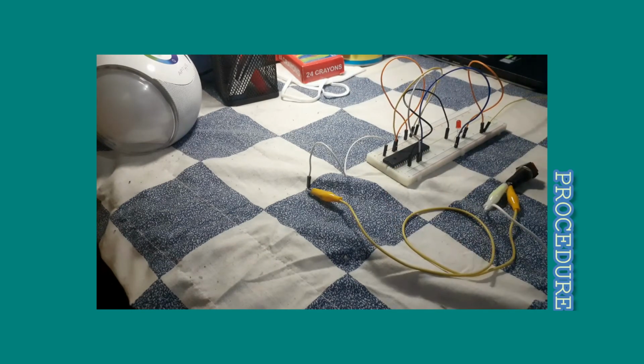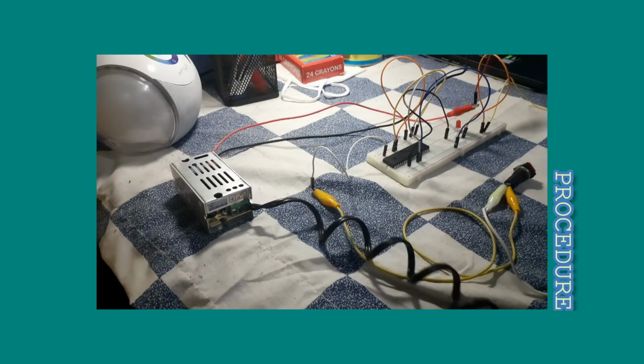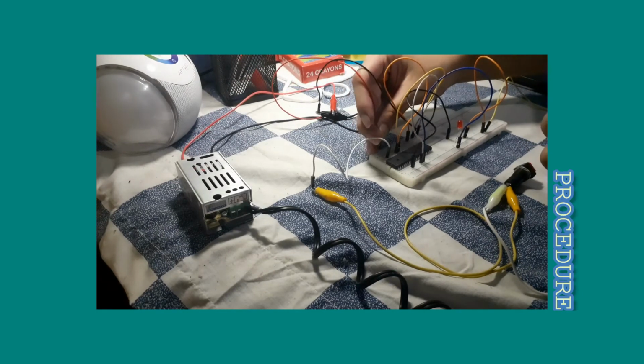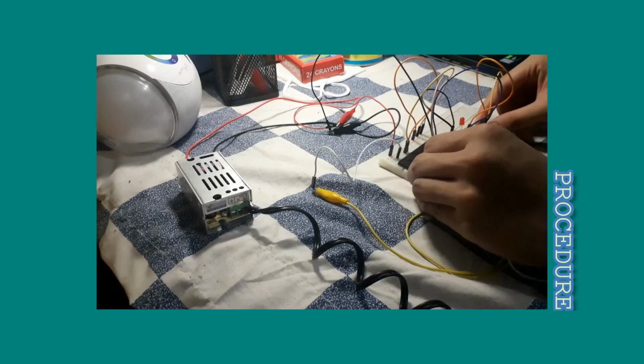After plugging all the required connections, let us now place our voltage source, which is a 5-volt voltage source. Positive terminal here, positive red, and negative black.